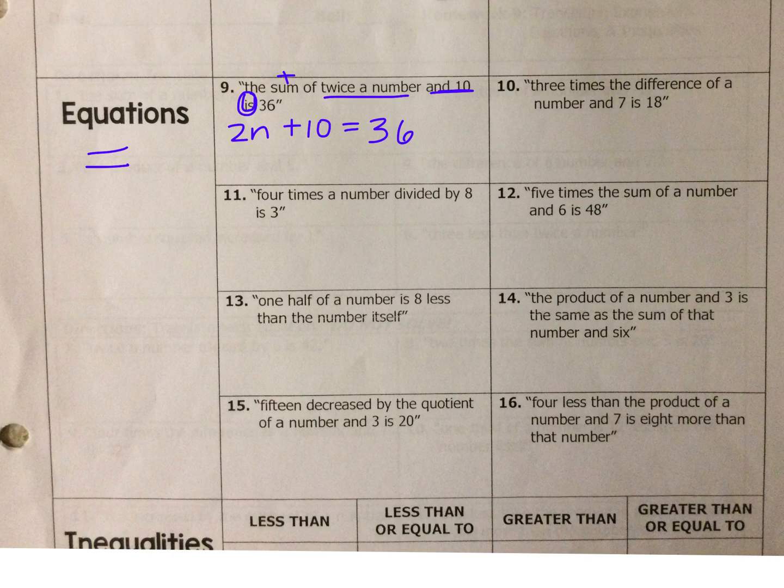All right, number 10, this says 3 times the difference of a number and 7. When we see the difference of a number and 7, we need parentheses. So we're going to use parentheses. 3, instead of doing the times, we use parentheses because we know that means times. Difference is subtraction, a number and 7, so we subtract them. Close our parentheses, is, which is equals 18.